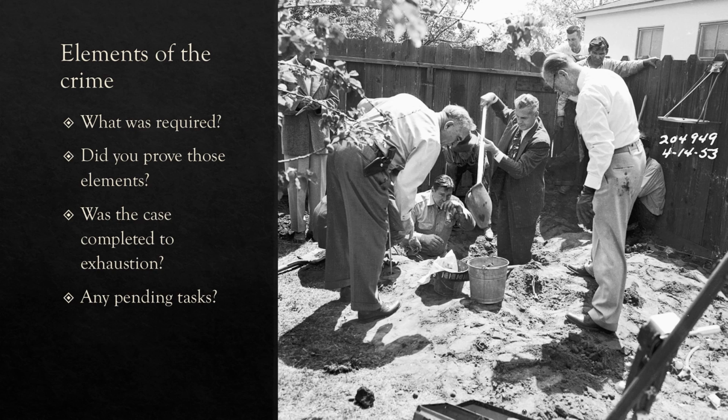Was the case completed to exhaustion? Did all of the leads end up getting followed up on? Are there any pending tasks related to the case? That could be any kind of toxicology reports or expert witness reports that might still be outstanding. You'd have to check with the prosecutor to see if they feel comfortable filing on a case, knowing there are lab requests that could take more than a year to get the reports back. So just understand those elements of the crime, what is already completed in the case, and anything that might still be pending.